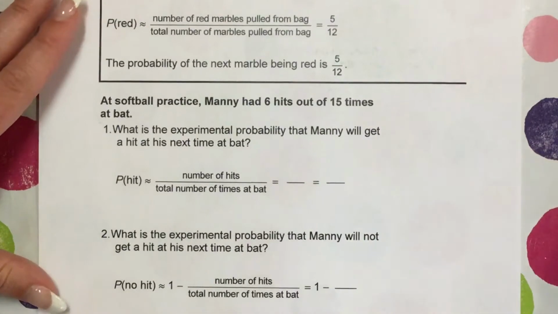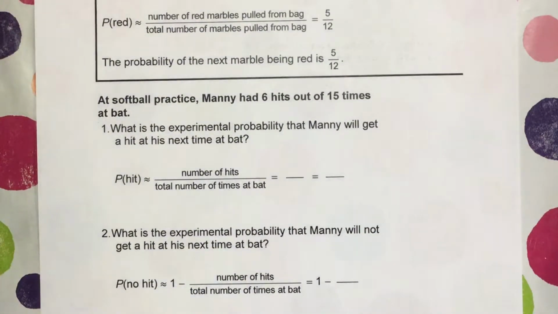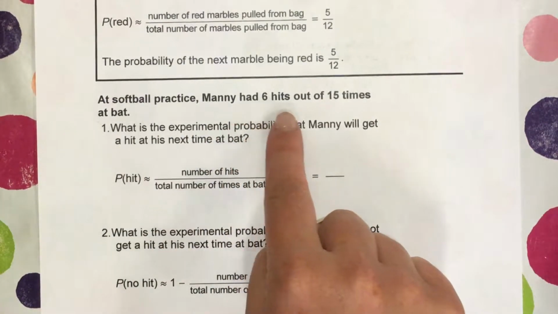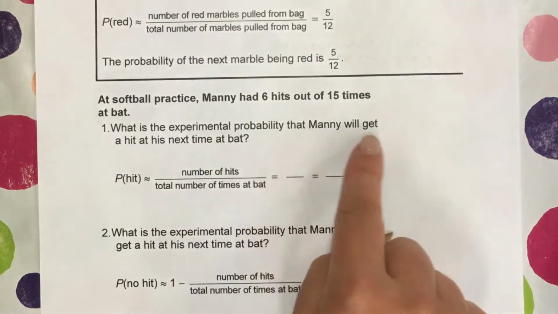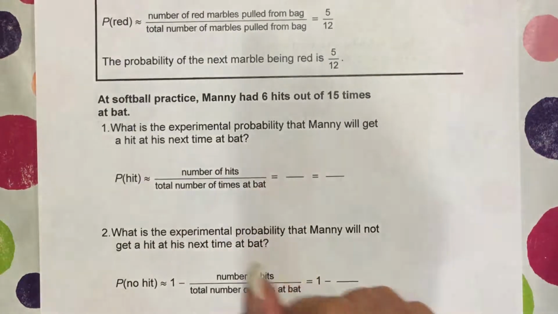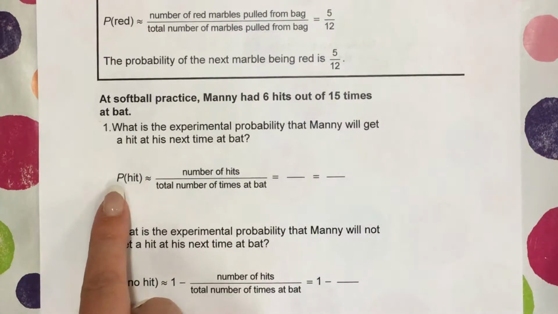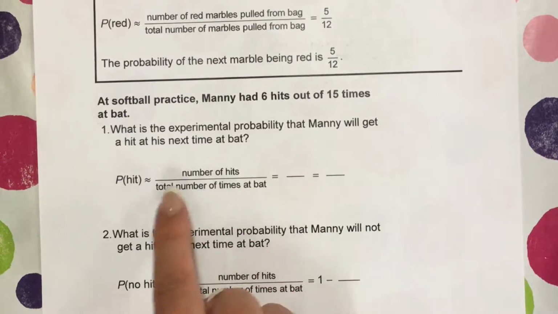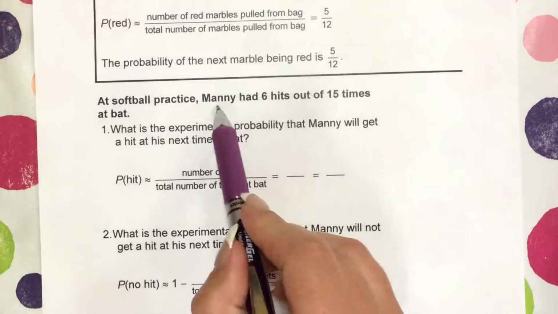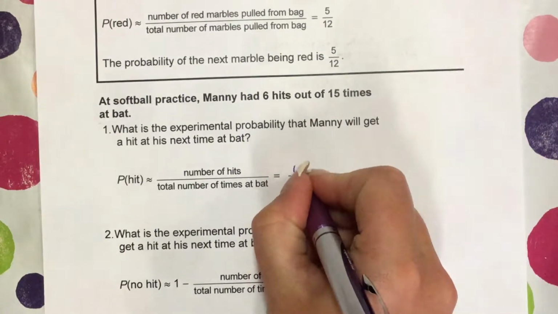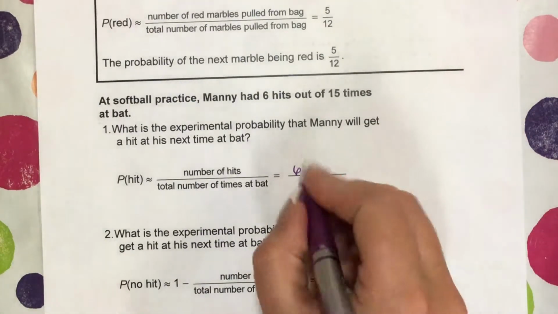So a lot of times experimental probability happens in sports. So let's look at this. It says at softball practice, Manny had 6 hits out of 15 times at bat. What is the experimental probability that Manny will get a hit at his next time at bat? So here we have P for probability. The probability of him getting a hit is approximately the number of hits over the total number of times at bat. So in this problem, how many times did Manny hit the softball? Well, Manny hits the softball 6 times, out of the total number, which would be 15.